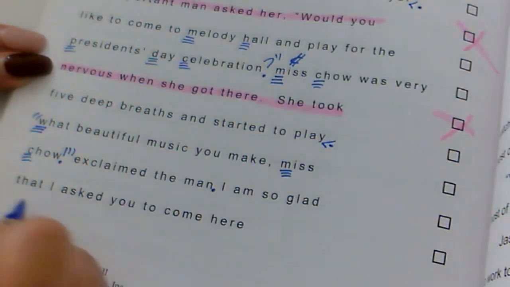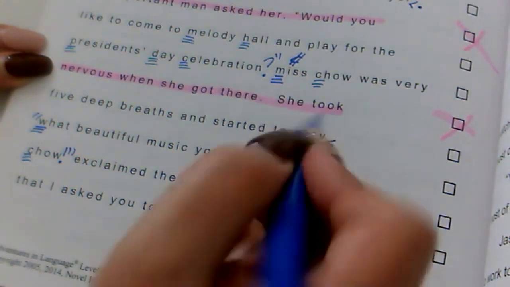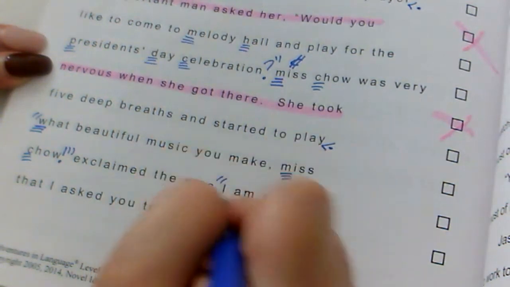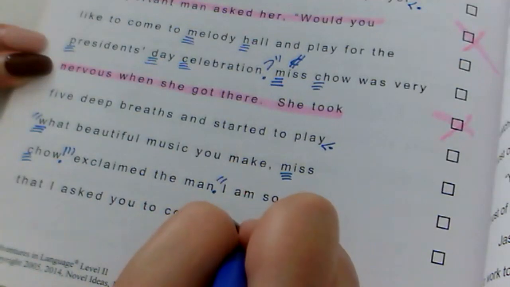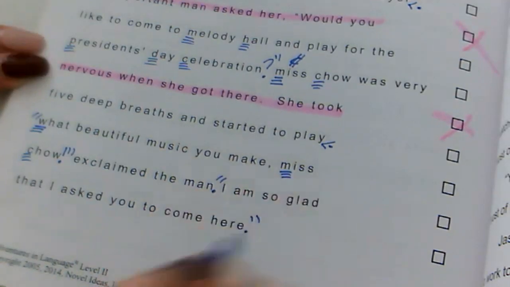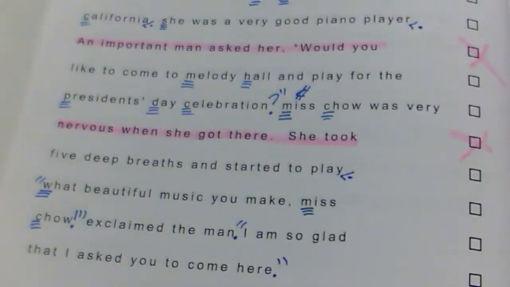Then I am so glad that I asked you to come here. So if he's talking again, I need to add apostrophes. I am so glad that I asked you to come here. And I'm going to add a period at the end of my sentence, and he's still saying it. So I'm going to put an apostrophe. Sound good? Now that was a lot.